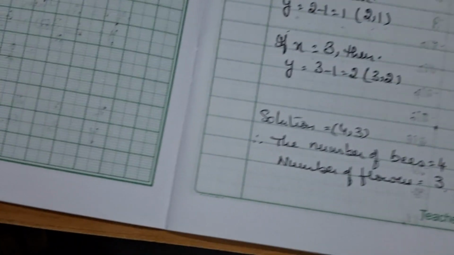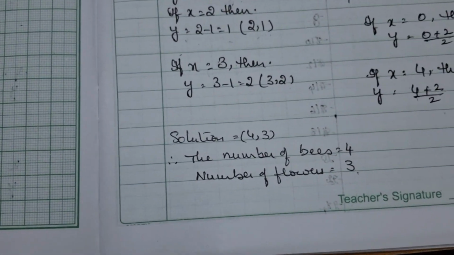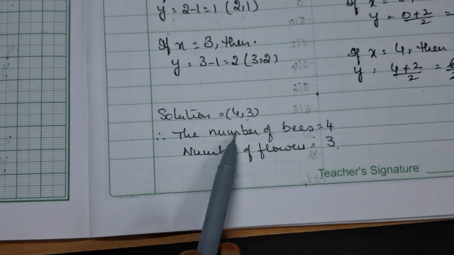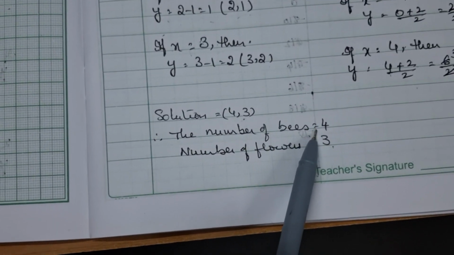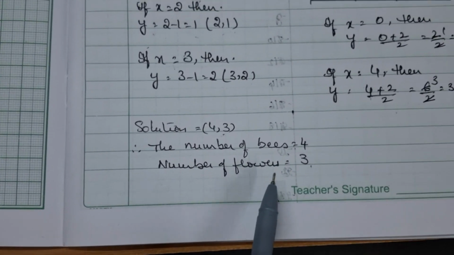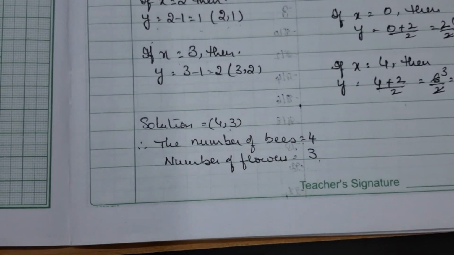So basing on this, what is the interpretation? Solution is 4 comma 3. That means 4 is X, X is the number of bees, and Y is 3, that is the number of flowers is 3.